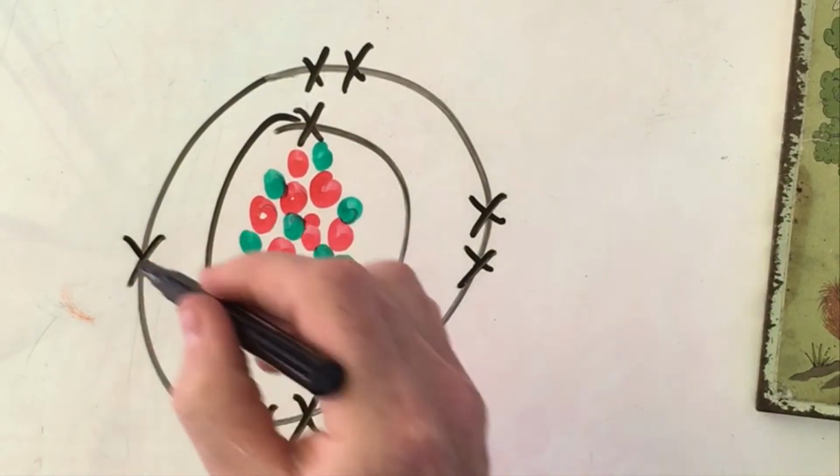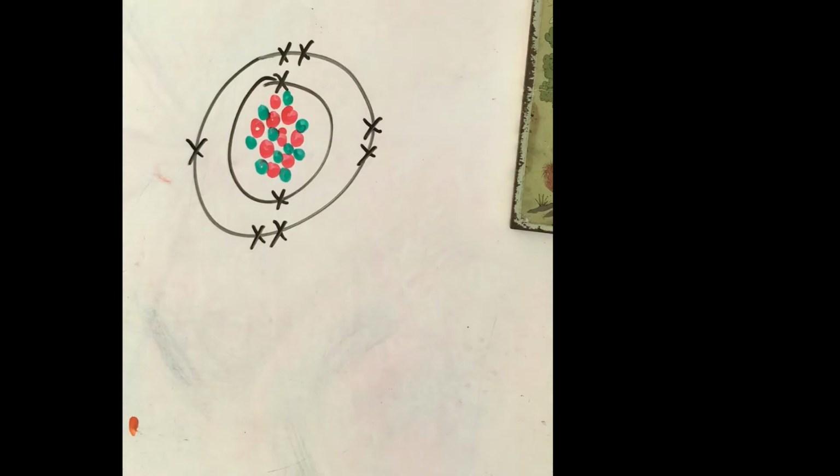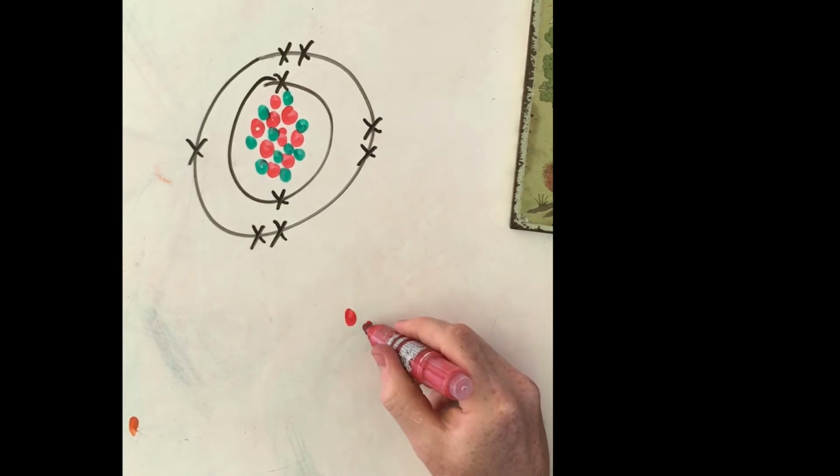Now this is pretty close to our magic number of 8. Now the big game is to get to 8. This fluorine atom would love to get one more electron to stabilize the nucleus and have an outside shell of 8. That's all it's trying to do. So it's going to be very reactive until that happens.